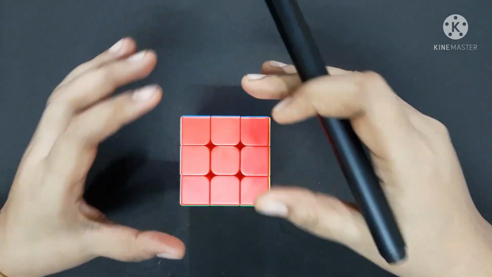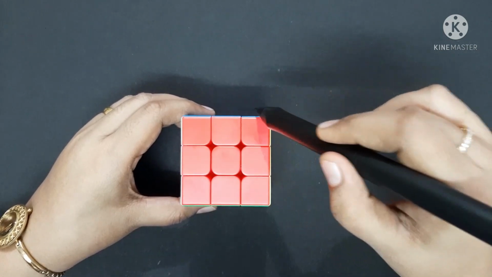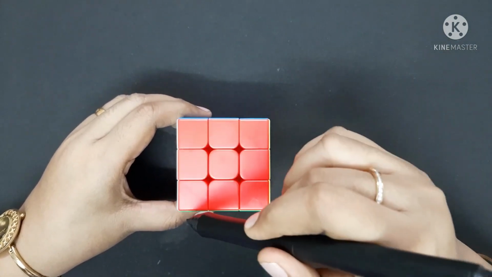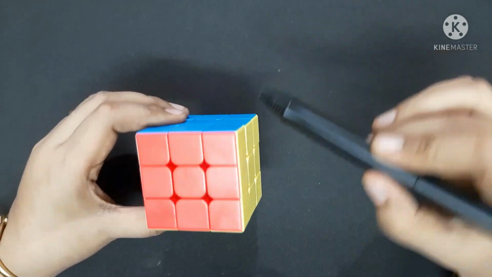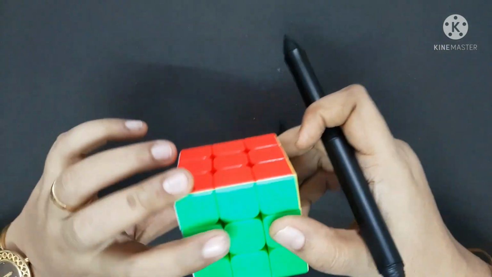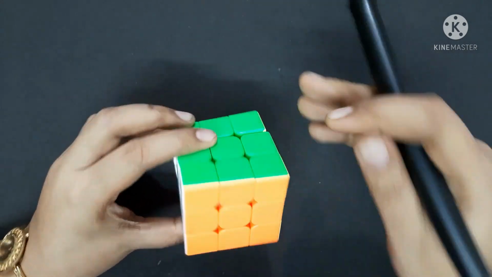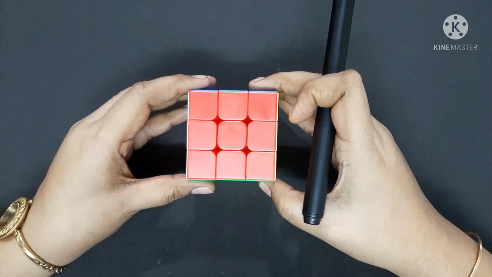And now I am going to show you how many edges are there. See, this is the edge. So 1, 2, 3, 4, 5, 6, then 7, 8, then comes 9, 10, 11 and 12. So totally 12 edges are there.